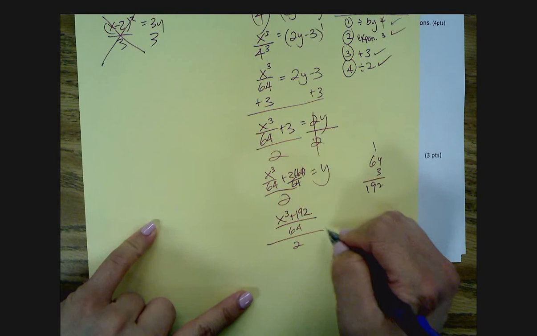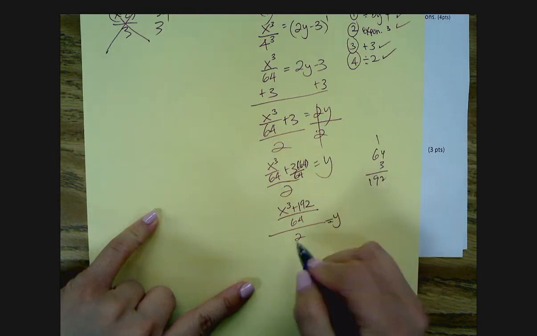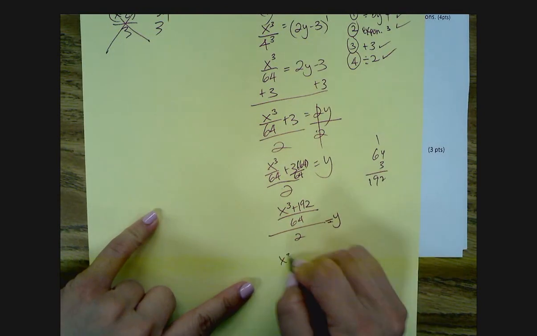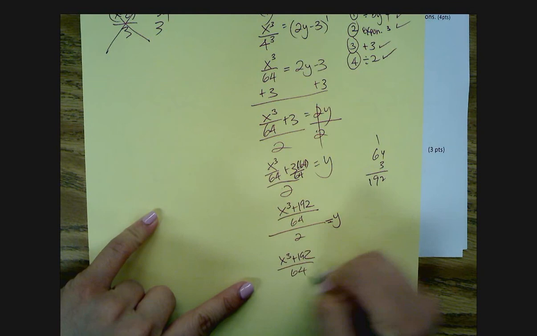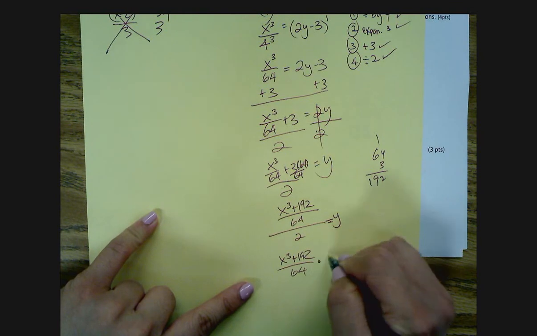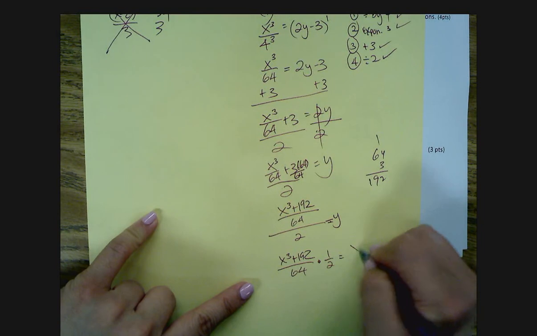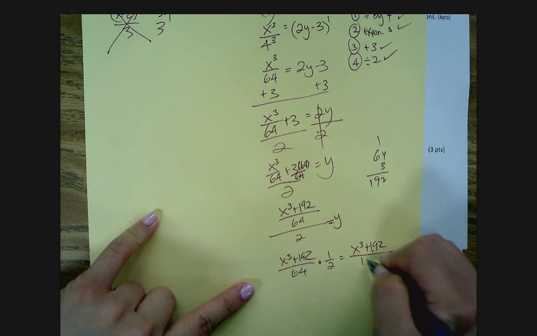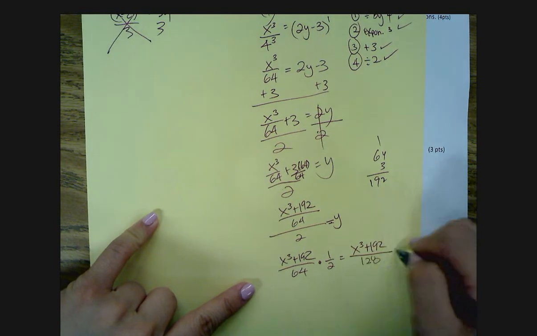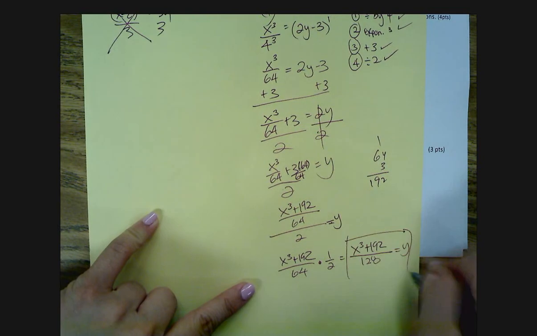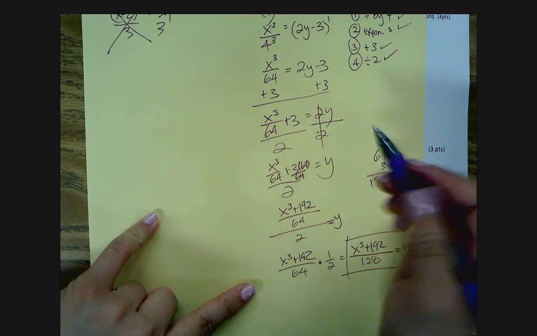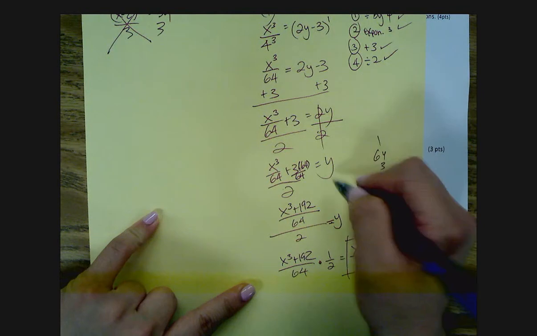And so if you divide by 2, it's the same thing as copy, change, flip. And so it's x cubed plus 192 over 128 equals y. Or you could have kept it like this, and I would have been okay with that.